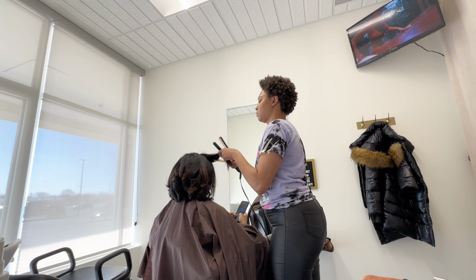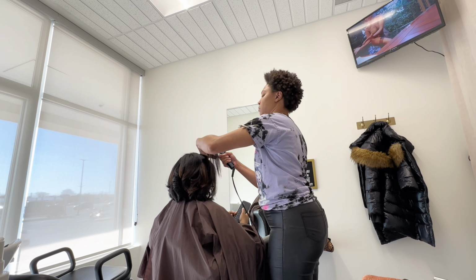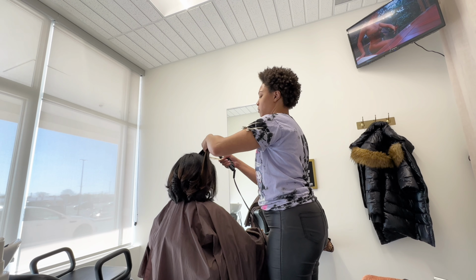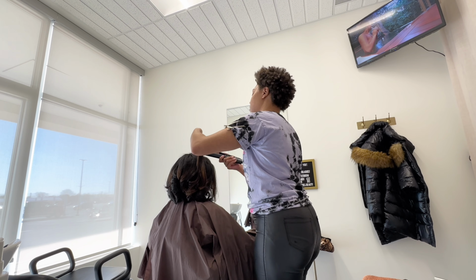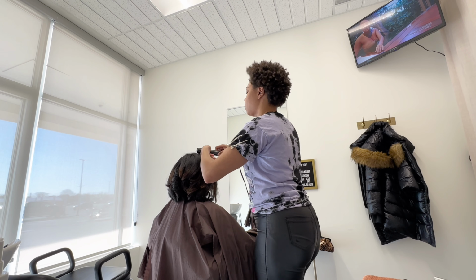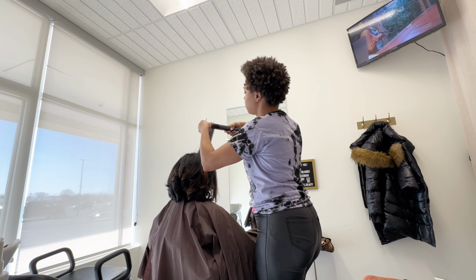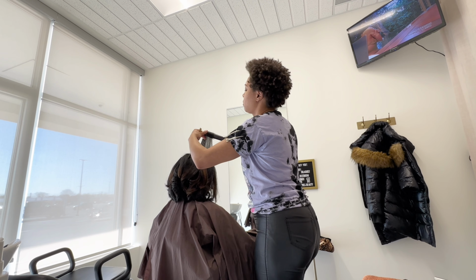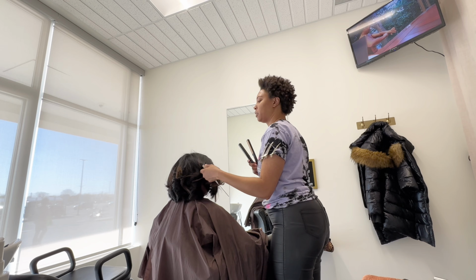Being protein sensitive doesn't exist. You're just overusing protein. You don't need a full line of products that have protein in them unless you are specifically treating weakened or broken hair. Always follow the instructions for best results. If you follow the instructions and it doesn't work, maybe that product just isn't the right fit for your hair needs.